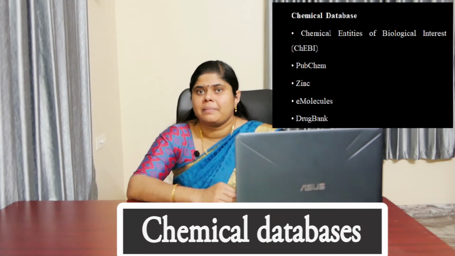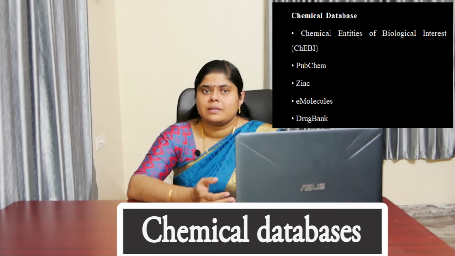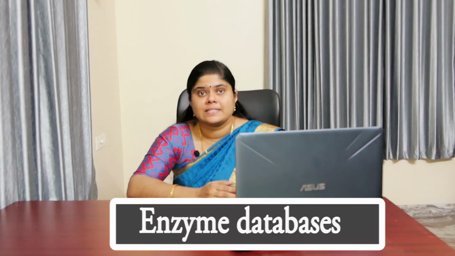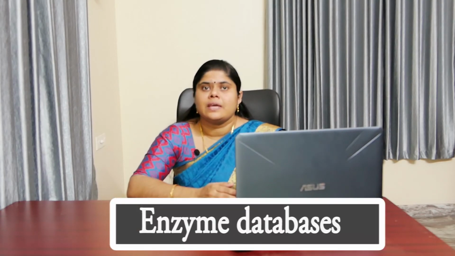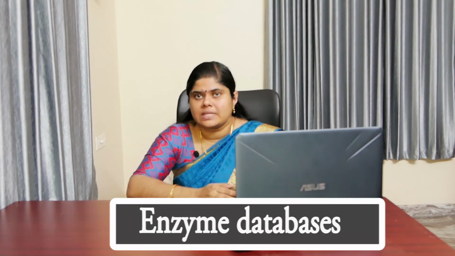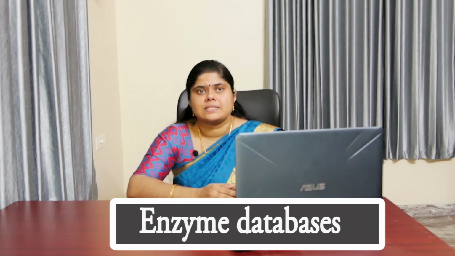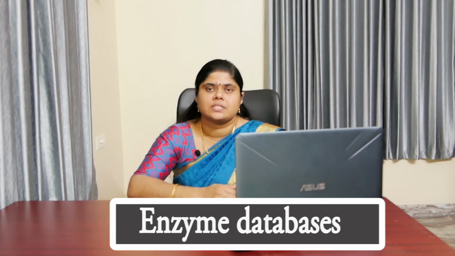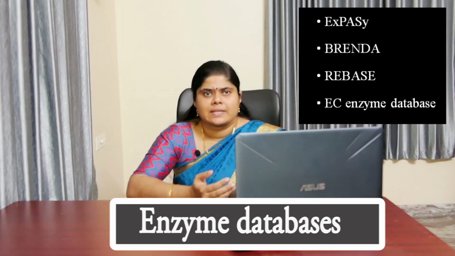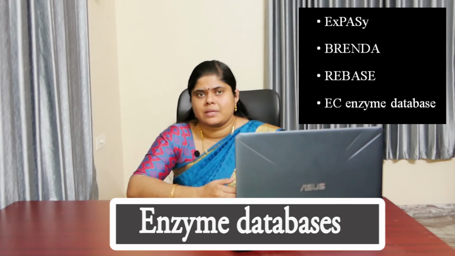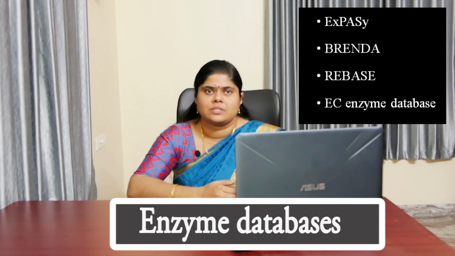Next is the chemical database, which is a collection of chemical information precisely planned, and the best examples are PubChem, Zinc, Drug Bank and so on. Next is enzyme databases. They cover an extensive range of properties and functions such as structure, occurrence, kinetics of enzyme catalyzed reactions and metabolic functions. There are so many examples for enzyme databases like Brenda, Ripis and so on.